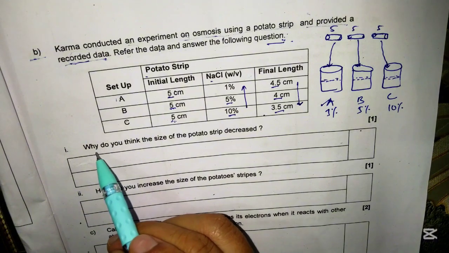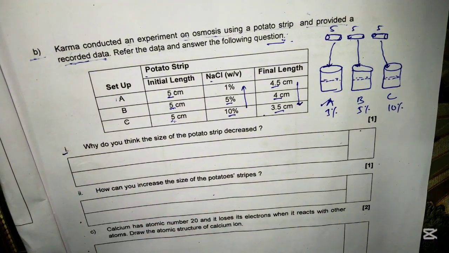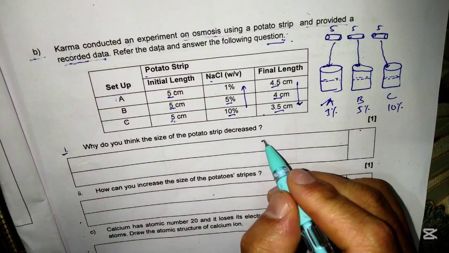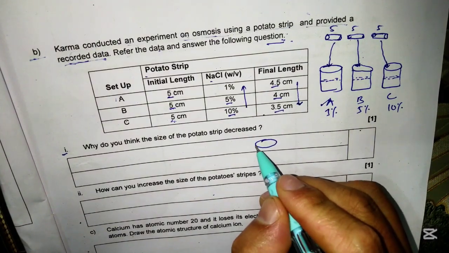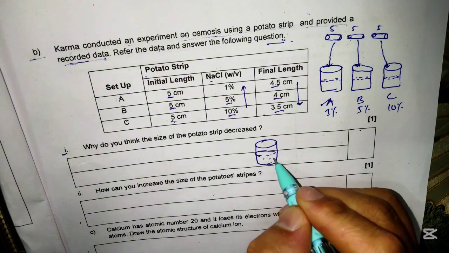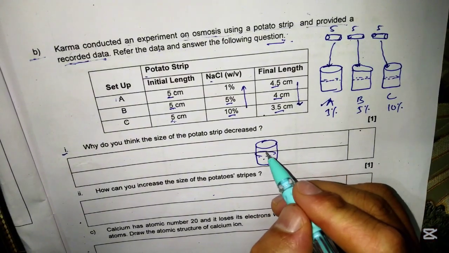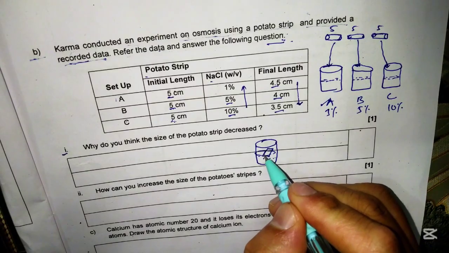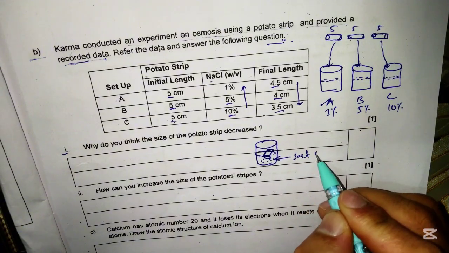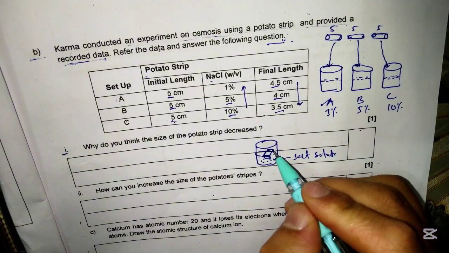Question number 1: why do you think the size of the potato strip decreased? In the beaker there is salt solution, a salt concentration, and the potato strip is in the salt solution.